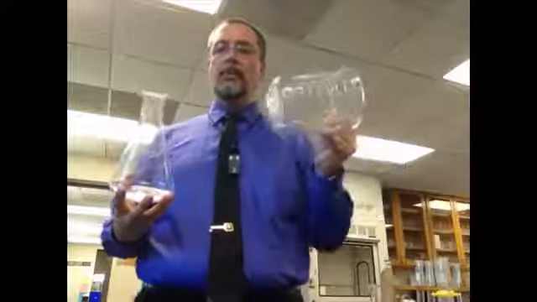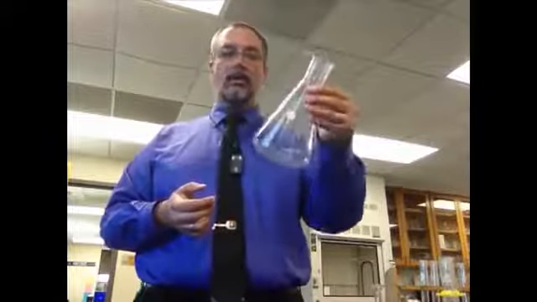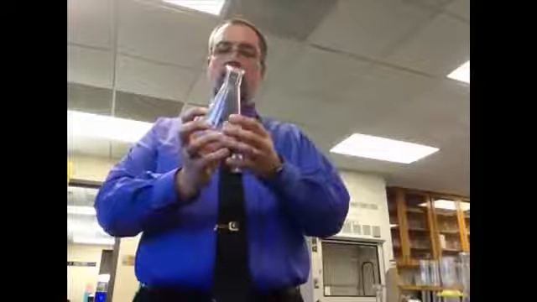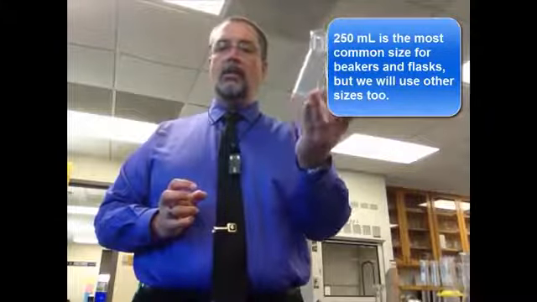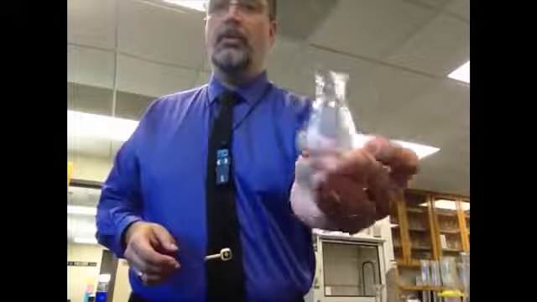In the case of a beaker, the mouth and base are essentially the same diameter, more or less, but a flask is much narrower at the top, and this prevents splashing. So we often do chemical reactions in flasks, because if there's any kind of splashing, it'll usually be contained by the sides. This is probably the most common size. This is a 250 milliliter Erlenmeyer flask. You'll be using these every now and then. And again, they get very large or they get very small. This is a 25 milliliter Erlenmeyer flask, but you see it's the same shape.